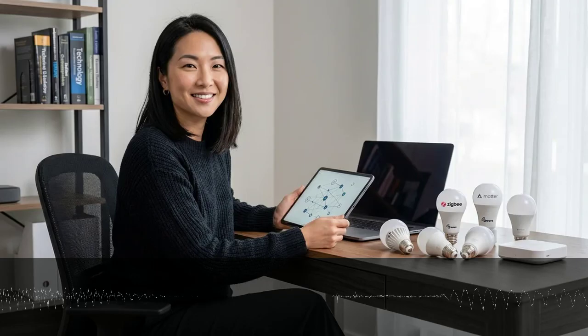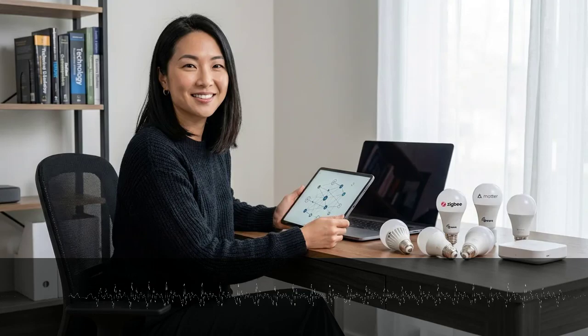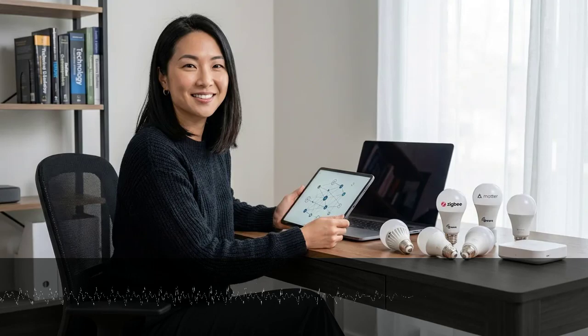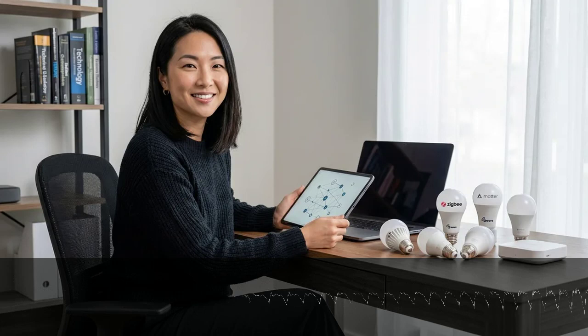Power consumption is higher than Zigbee, Z-Wave, or Thread. A Wi-Fi bulb might draw half a watt to a full watt when off, compared to under a tenth of a watt for Thread or Zigbee. Over dozens of bulbs, this phantom load becomes measurable in annual energy costs.